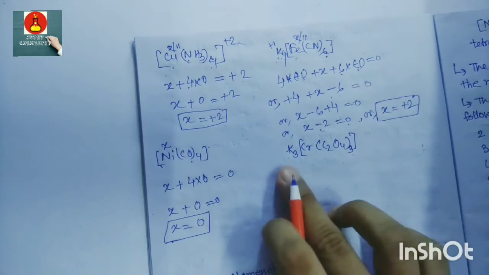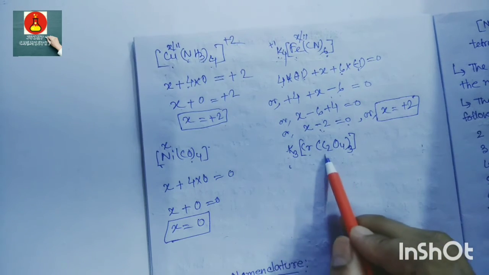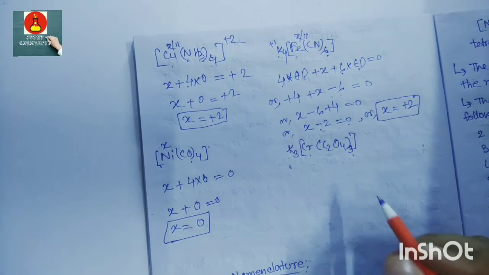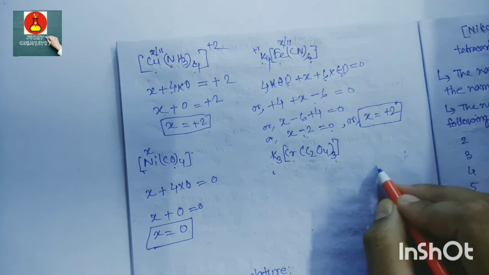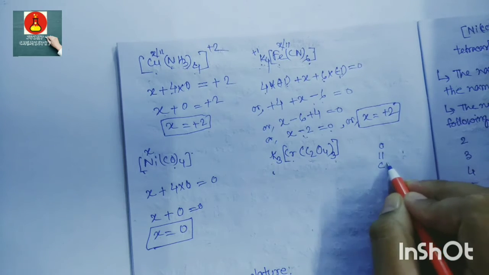Now for this complex, this is K3 chromium and this is C2O4 whole 3. Now what is C2O4? C2O4 is the oxalate. Now what is oxalate? The structure of this oxalate is like this.